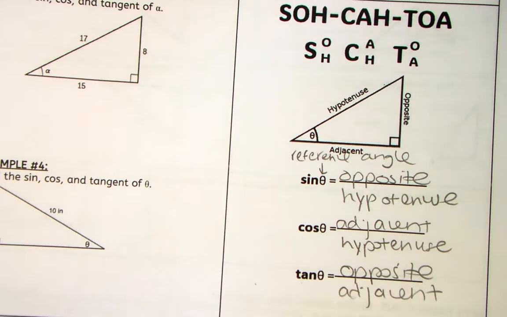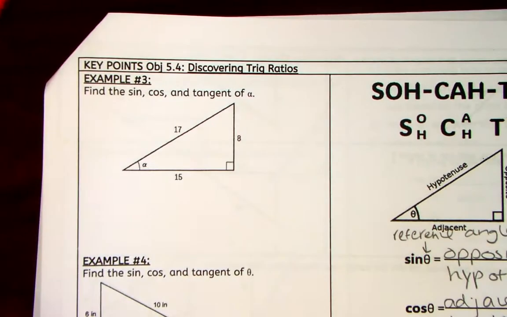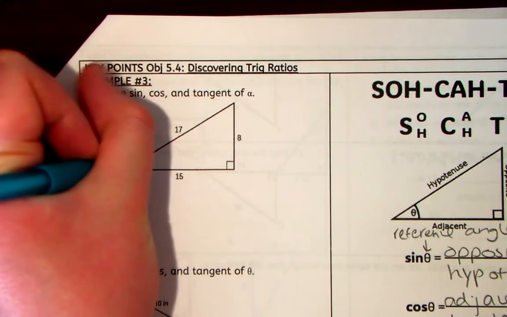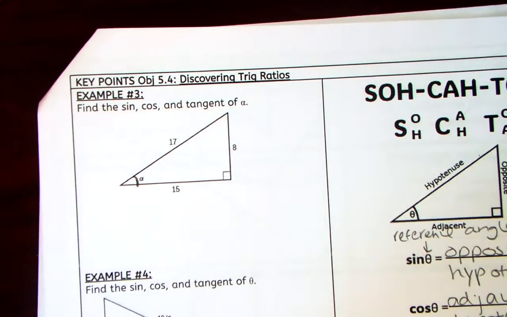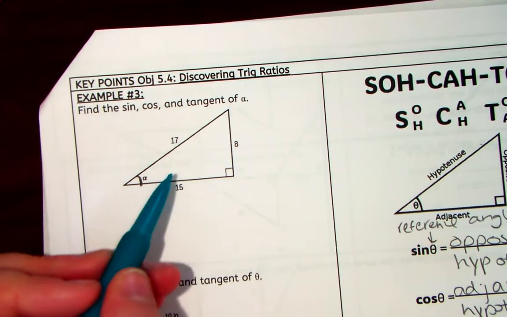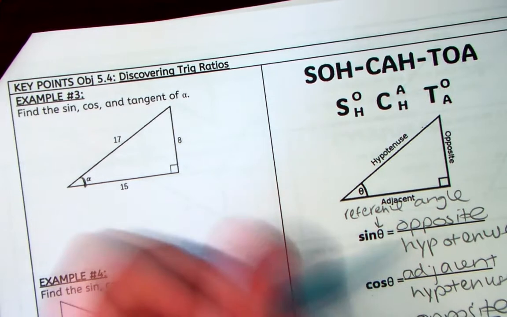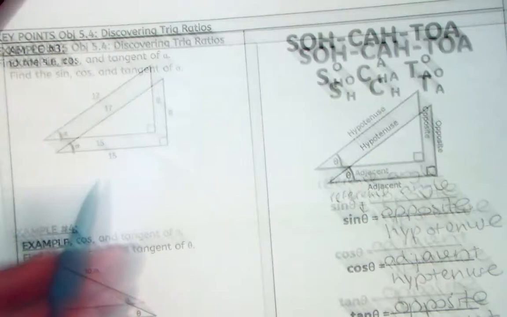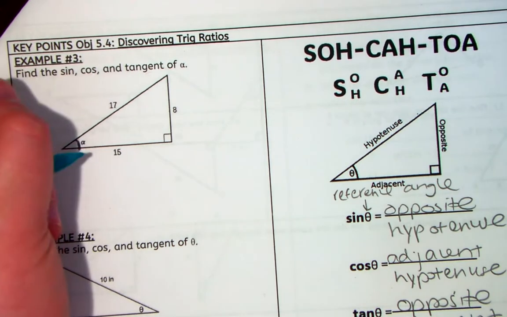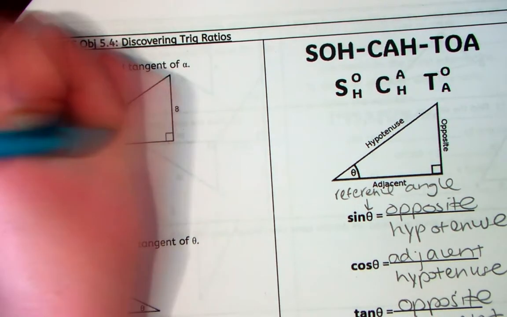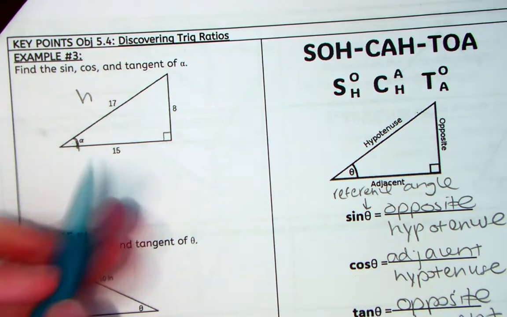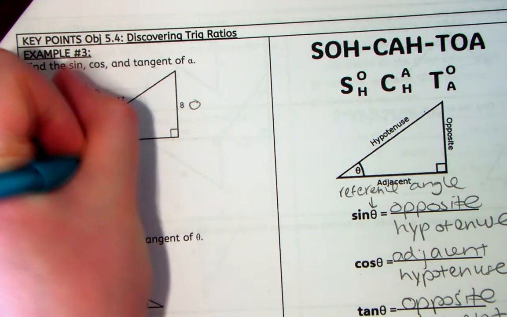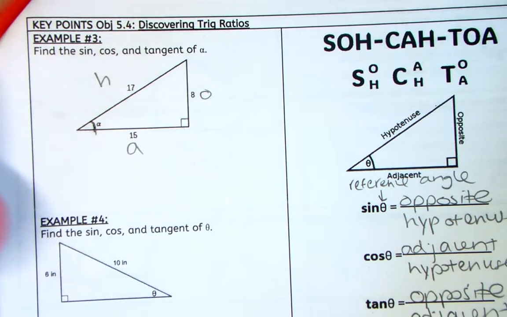What I mean by this is if I'm asked to find the sine, cosine, and tangent of, in this case, alpha, our reference angle here, I'm going to code to make sure I'm computing the ratios using the right numbers and the right sides. I'm going to code my sides opposite, adjacent, hypotenuse to my reference angle. So hypotenuse is here, opposite, adjacent. Okay? So take that down.